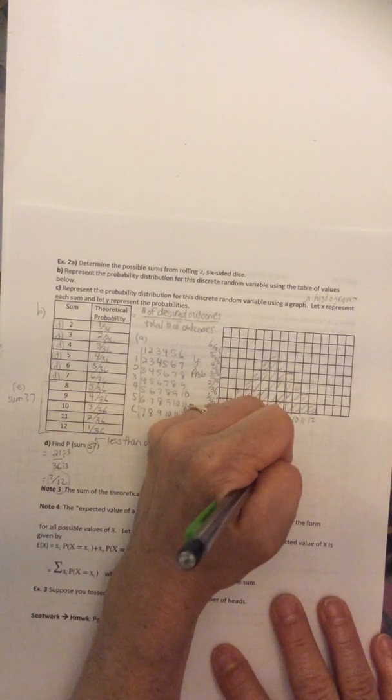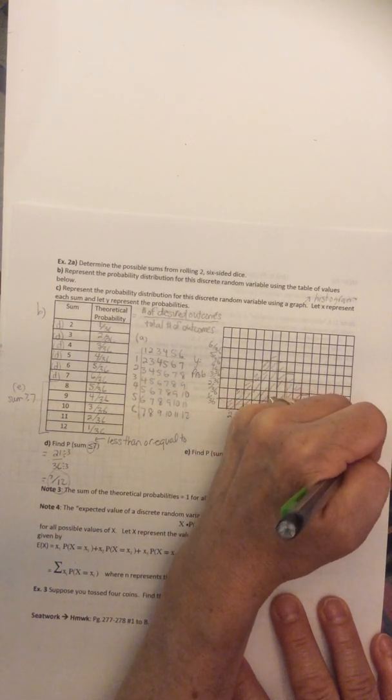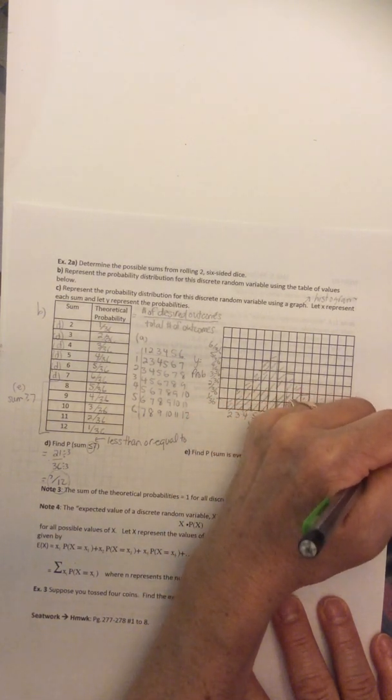Okay, so that's E. Sum is greater than or equal to 7, right? But the sum has to be even, okay? So that's greater than or equal to. So I have an overlap here.